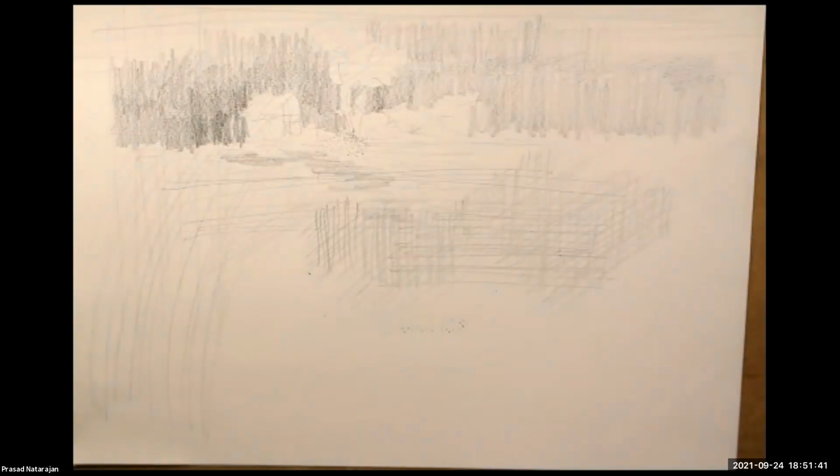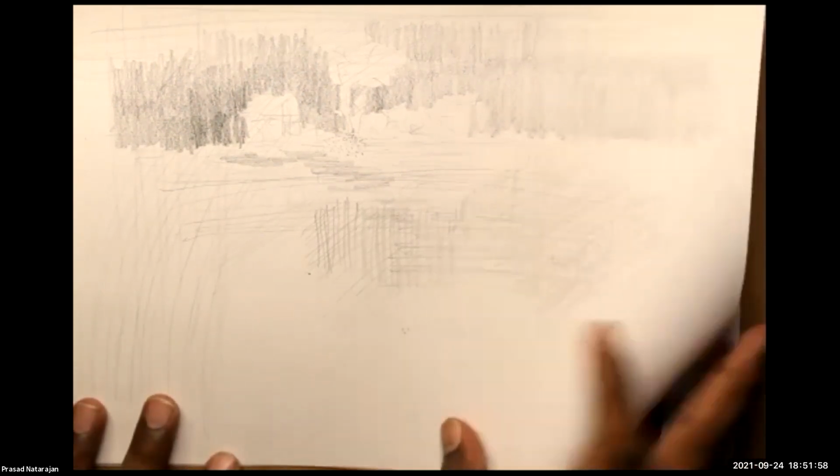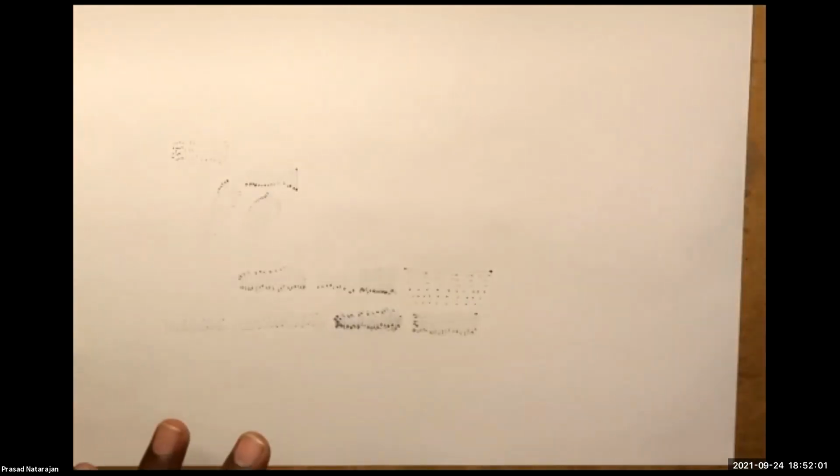So this is about the contour drawing. I showed the video, showed the sketchbook also. You can do simple subjects also, like simplify it and do it. No need to do very complex things in the beginning itself. Let's go to the line drawing. That is the last thing we are going to cover.